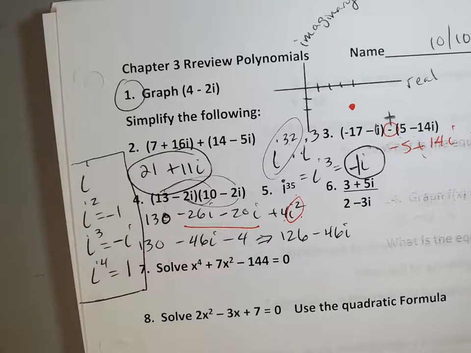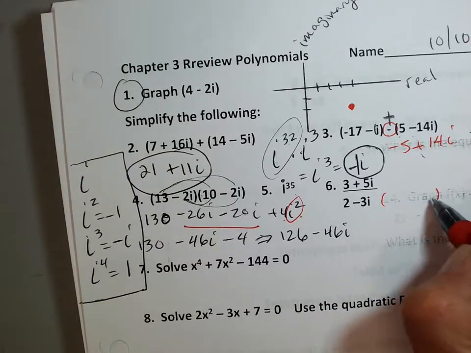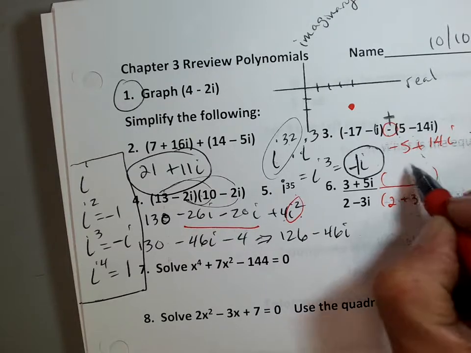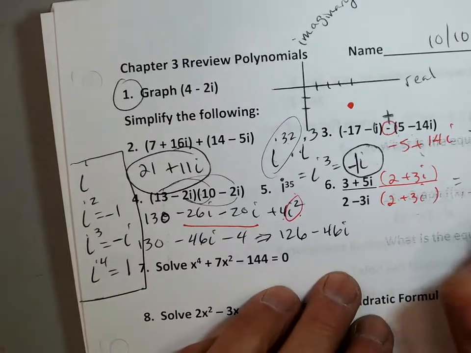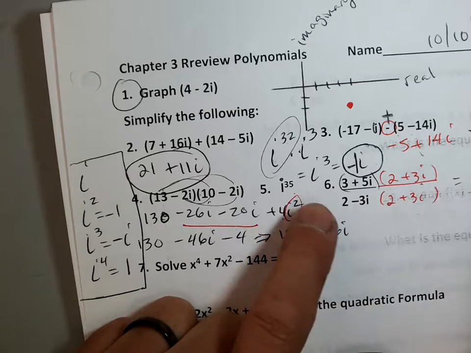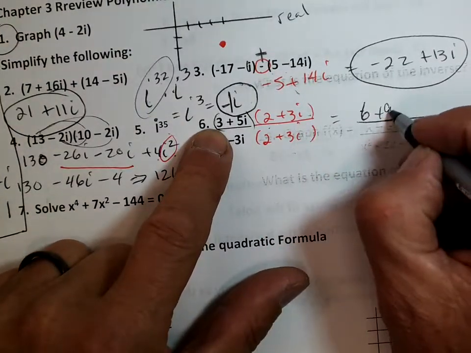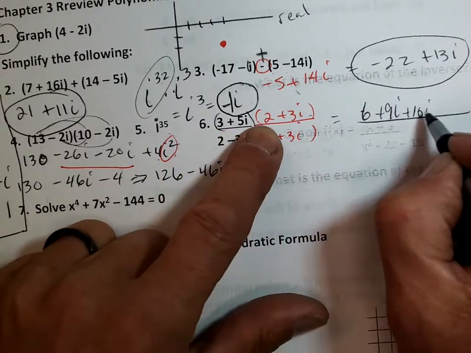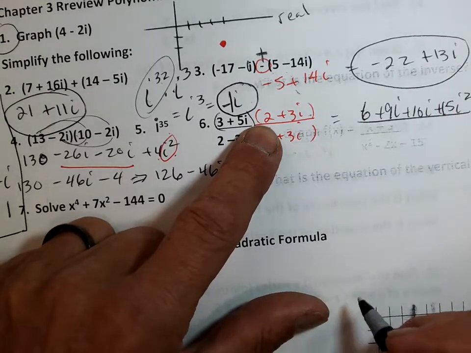Okay, 6. I'm going to multiply by the conjugate, right? Multiply by the conjugate, we're going to go 2 plus 3i, 2 plus 3i. And then when I multiply through, I will get a 6 plus a 9i, plus a 10i, plus a 15i squared.